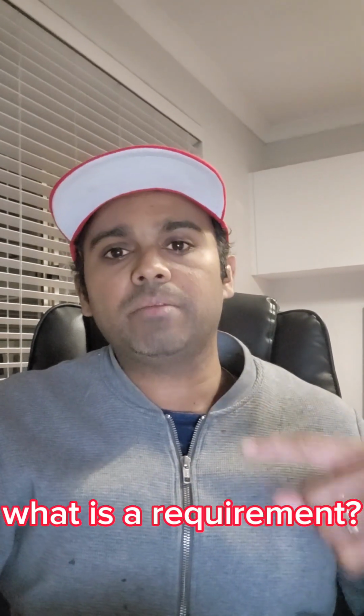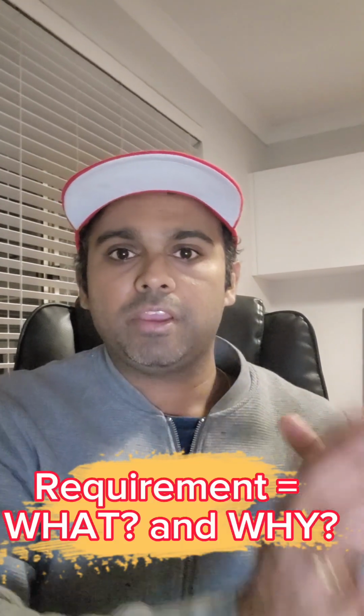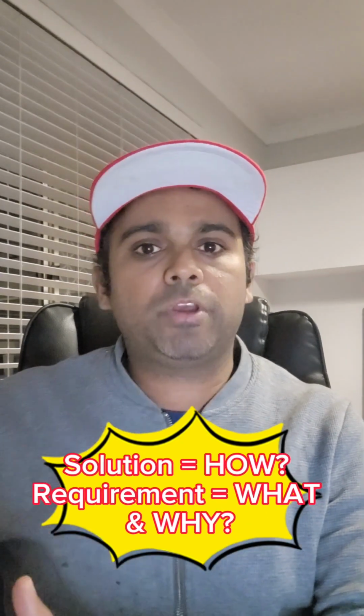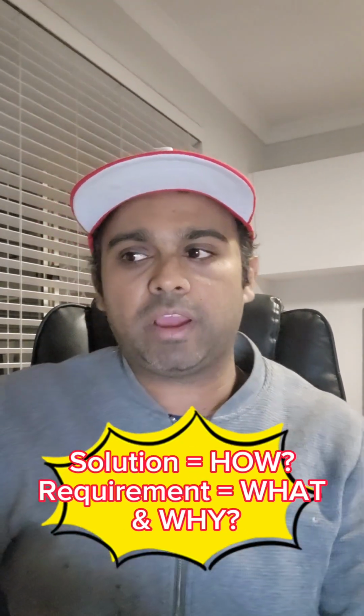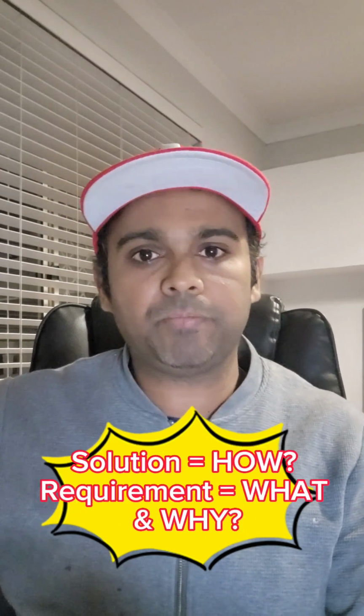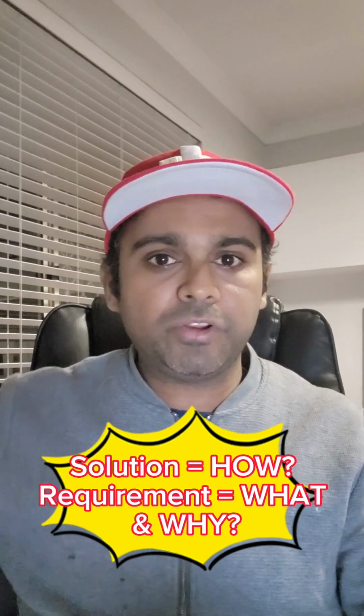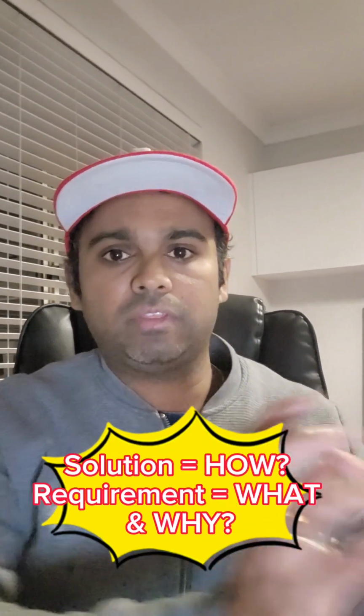The requirement basically represents the what and the why, and the solution that your team might build to solve for the requirement talks about the how. So here's a really simple way to understand this, right? Always keep this in mind. When you're writing requirements, your requirement should only address the what and the why, and your team, which then takes that piece of requirement and goes and builds a particular feature, is actually doing the how, right? So the how represents the technical solution, the what and the why represents the business requirement.